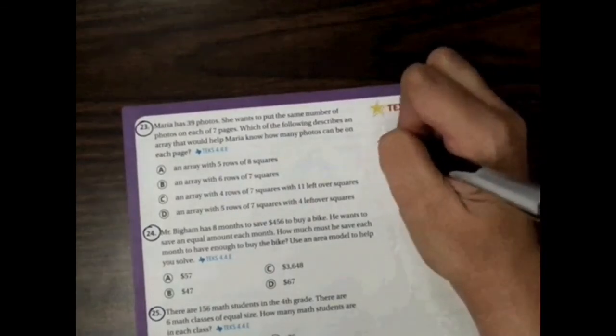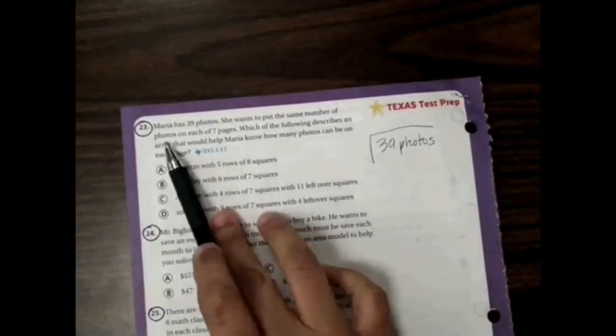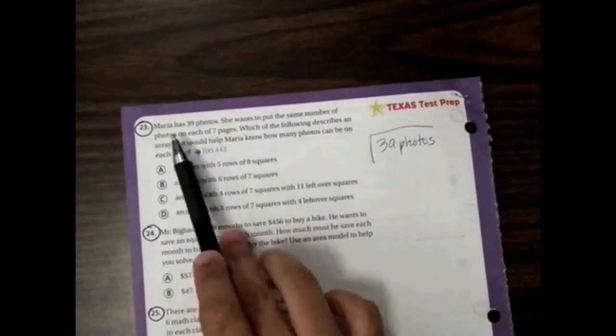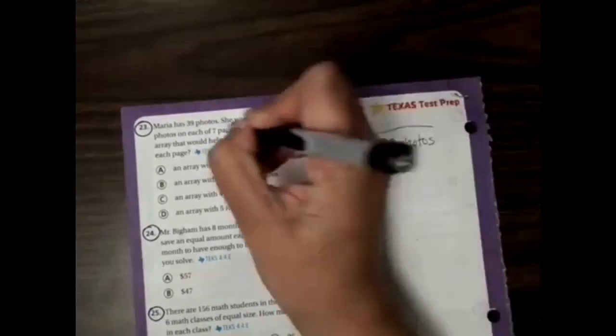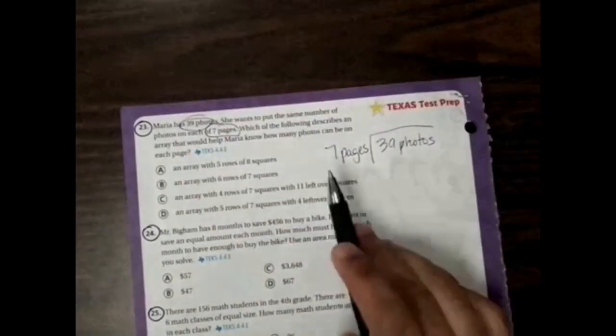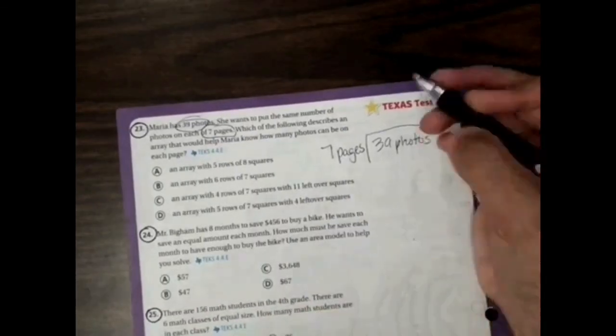Maria has 39 photos. She wants to put the same number of photos on each of 7 pages. Which of the following describes an array that would help Maria know how many photos can be on each page? So this sounds like a division problem because it's saying she has 39 photos and she is putting the same amount of photos on 7 pages. And they want to know what the array would look like.